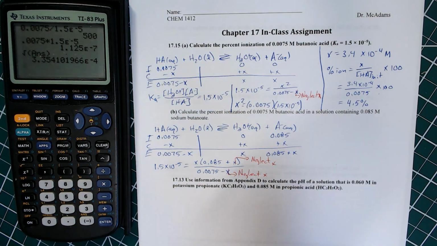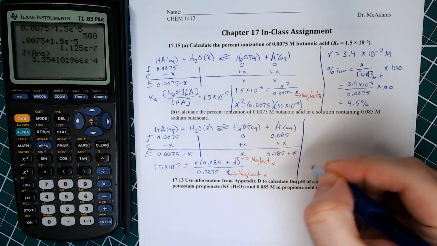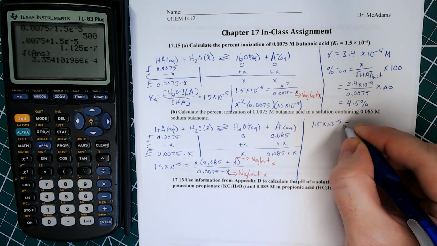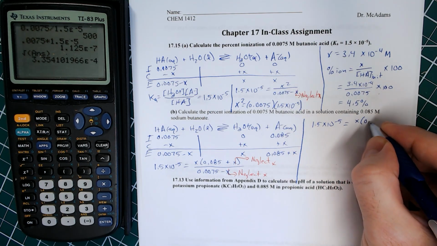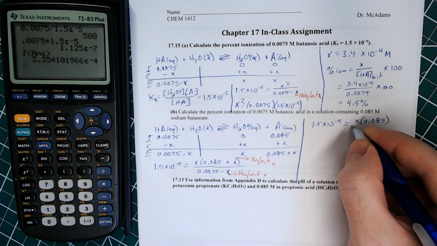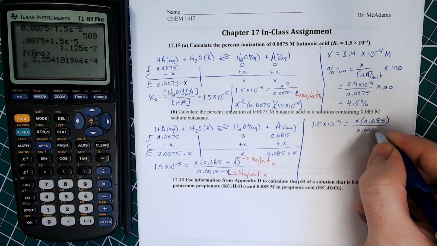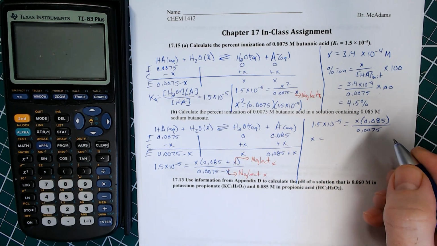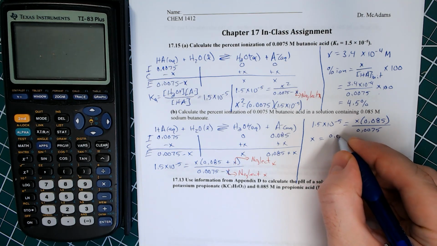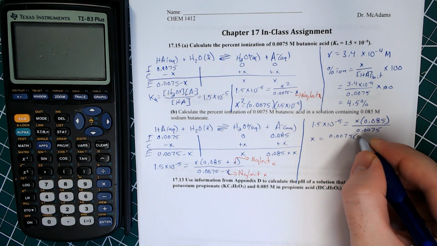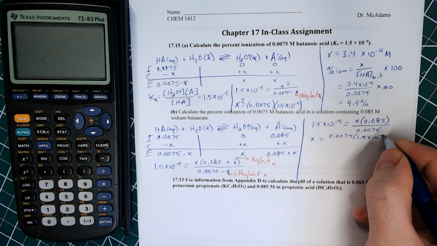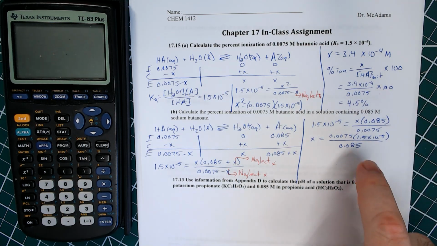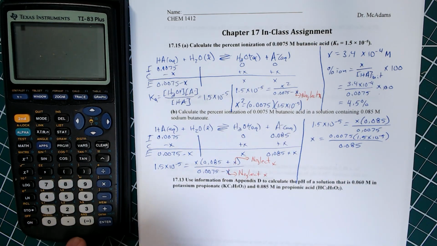Okay, so now that we've got that, we'll come back over here and we'll say 1.5 times 10 to the negative 5 is equal to X times 0.085 over 0.0075. And we'll solve this for X. So X is equal to 0.0075 times 1.5 times 10 to the negative 5 over 0.085.